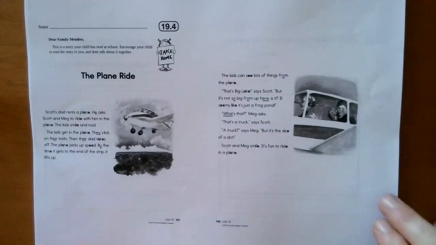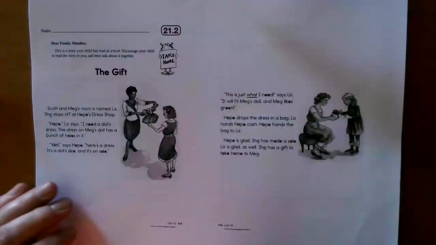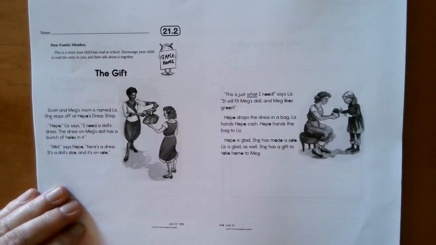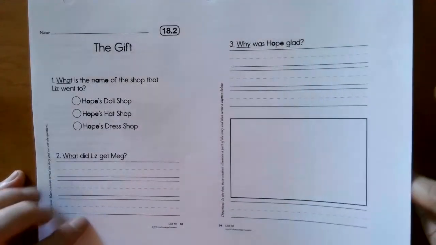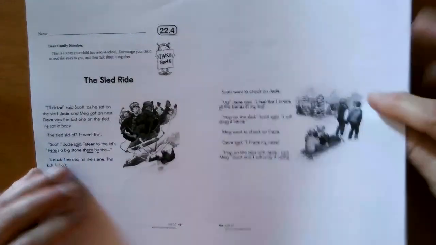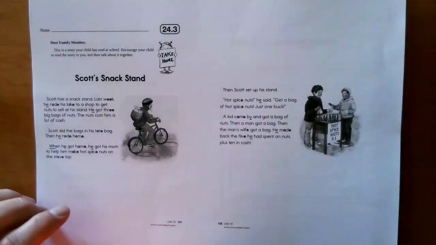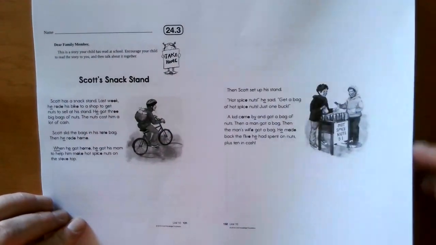The Plane Ride. The Gift. The Sled Ride. Scott's Snack Stand.